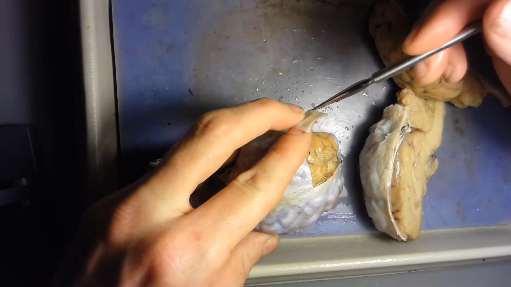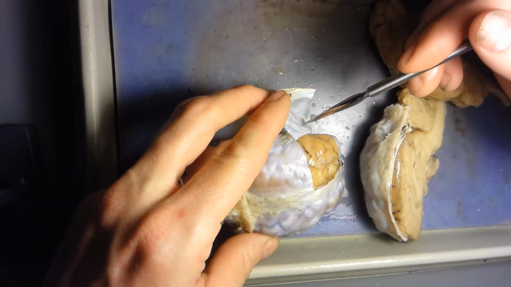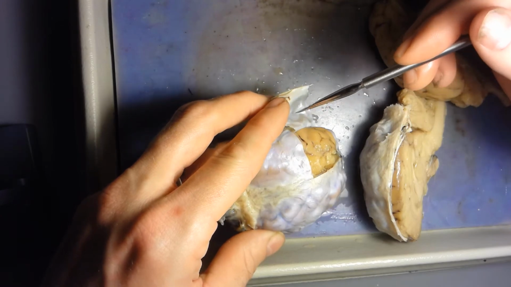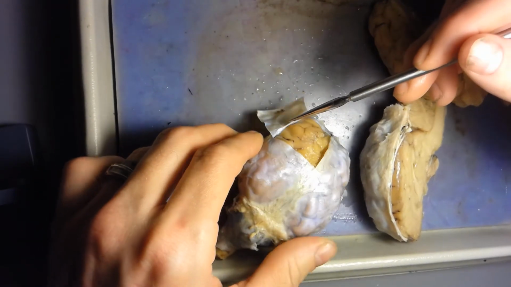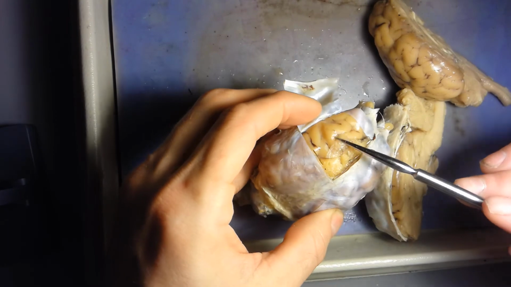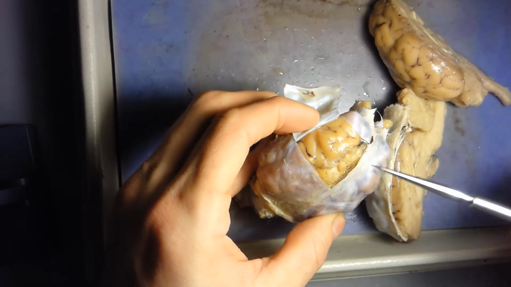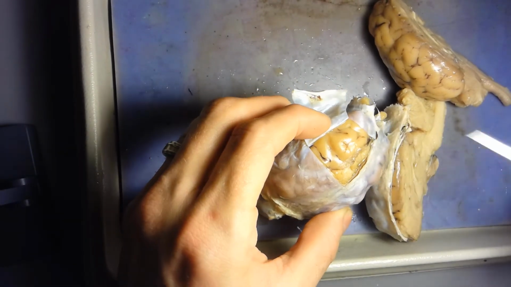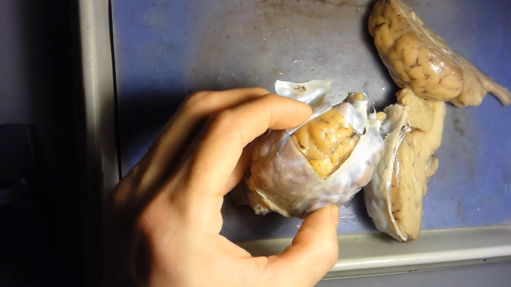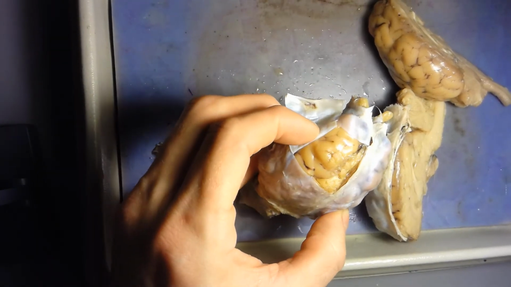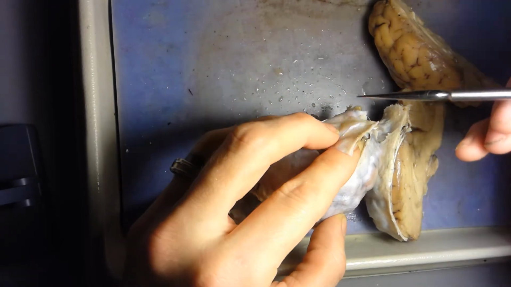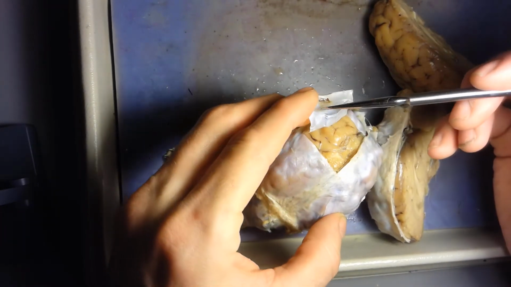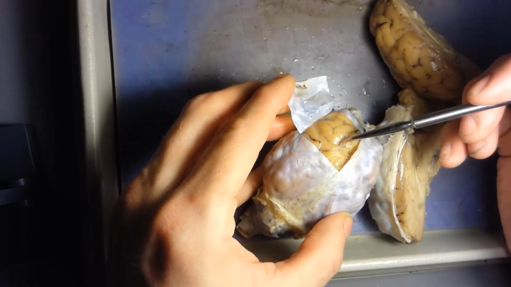So dura on the outside, arachnoid on the inside there. Now the last one, the pia mater, is right on the surface of the brain, and it's really hard to take it off, but if you see a little bit of a shininess to the brain, that's the pia mater. That's right on the brain tissue itself there. So those are the 3 meninges: dura, arachnoid, and pia.